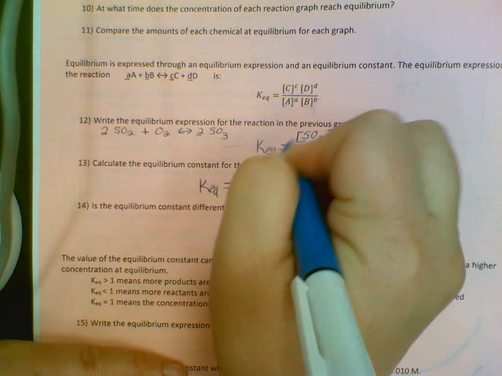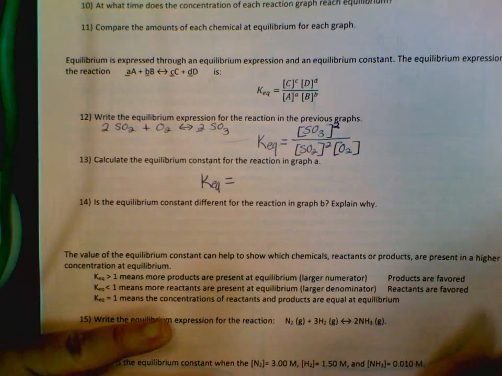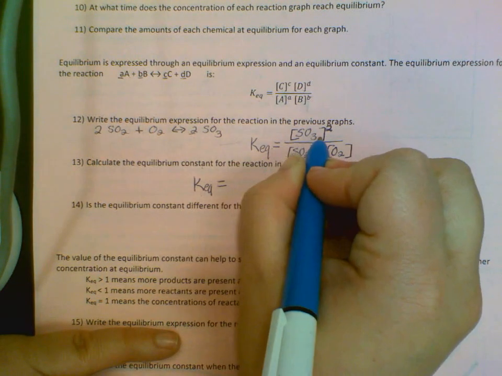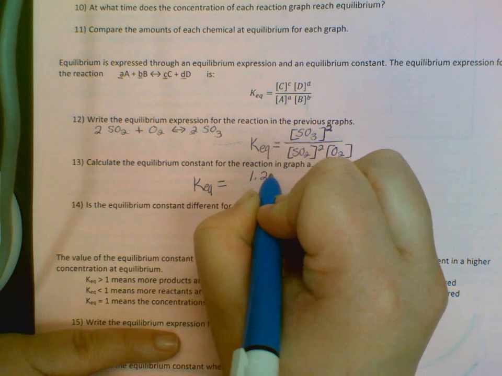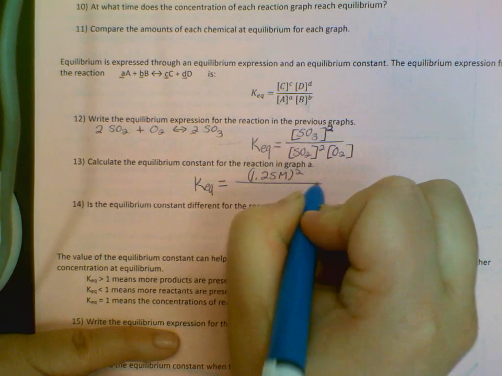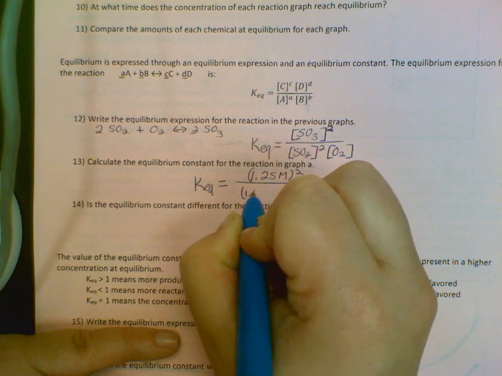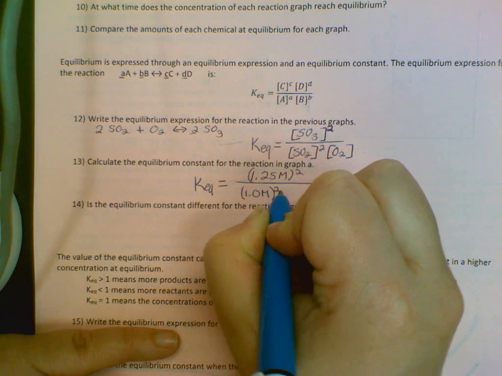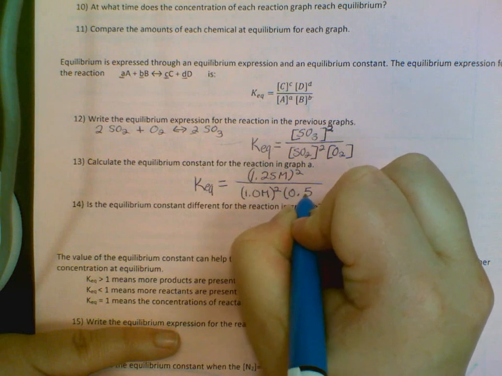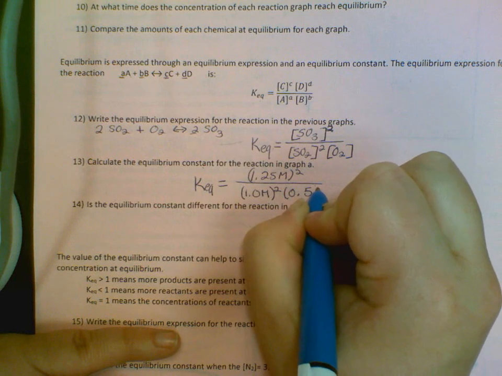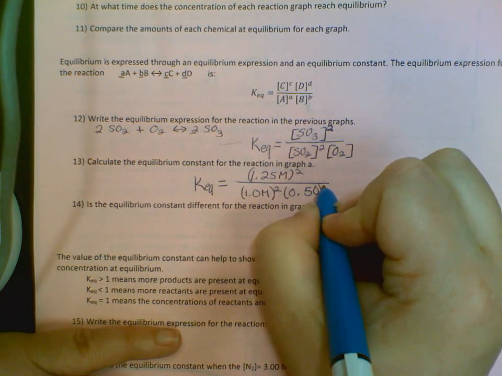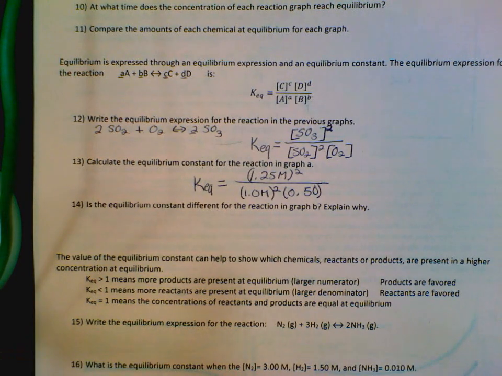We're going to place the values in for this, and it says for graph A. So for graph A, we want all the values at time D. So our value for SO3 was 1.25 molar. We're going to be squaring that. SO2 is 1.0 molar. We're going to square that. And then our concentration of oxygen is 0.5, and probably 0.50 to be safe here. We do have another significant figure, and that's raised to the first power.